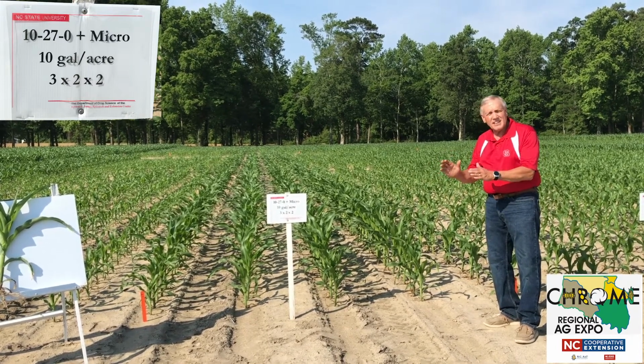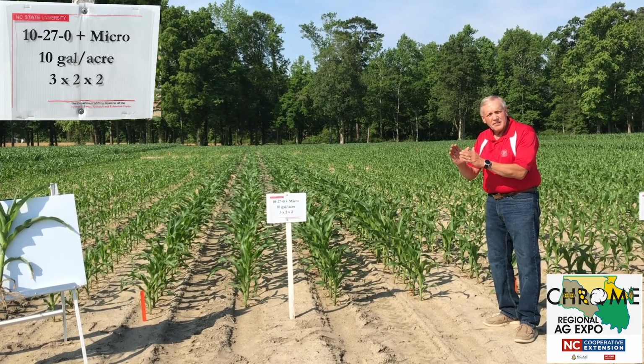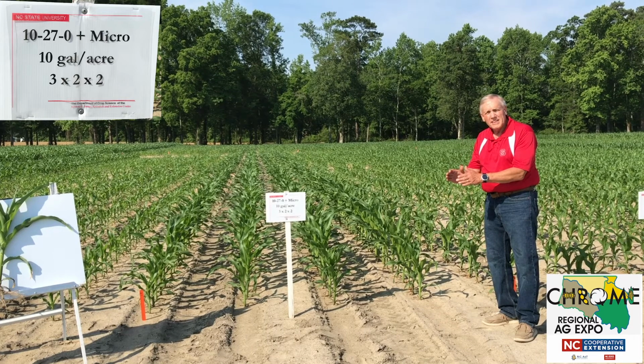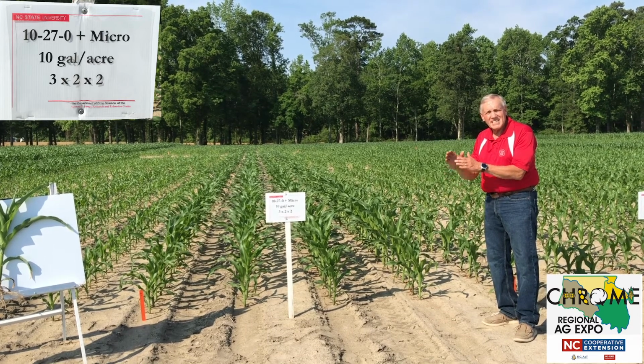So the key here is we're placing the bands now on both sides of the row. It's not in furrow, where we could influence germination or emergence.